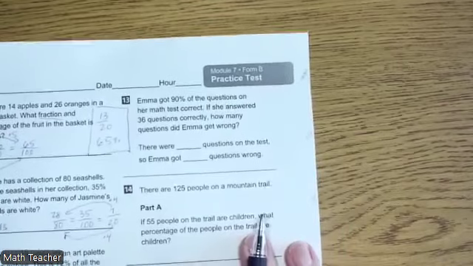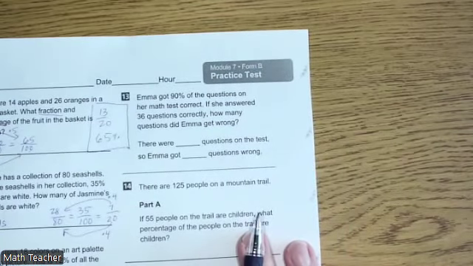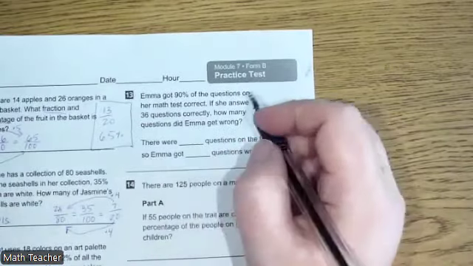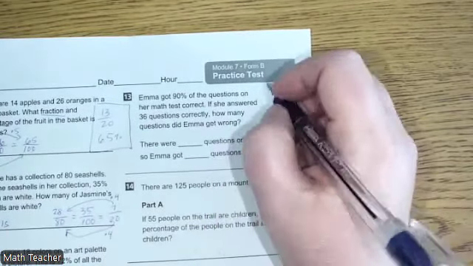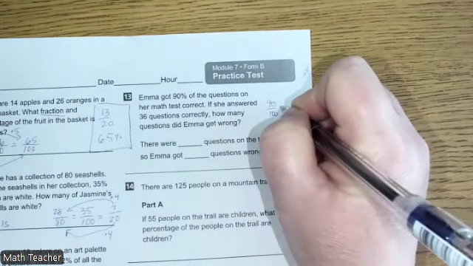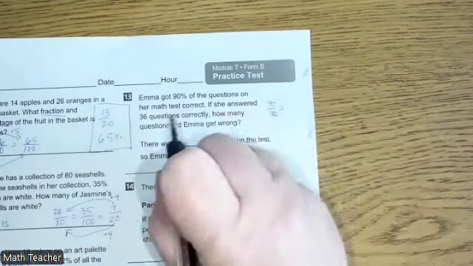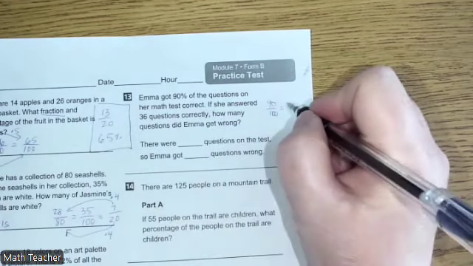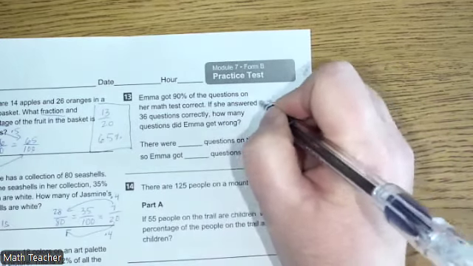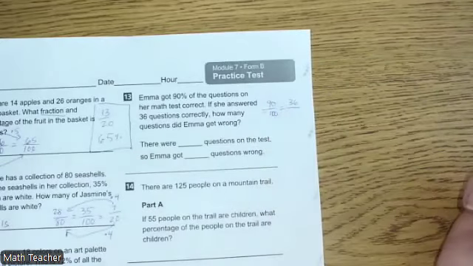Emma got 90% of the questions on her math test correct. If she answered 36 questions correctly, how many questions did Emma get wrong? Okay, so 90% was her score, so 90 out of 100. They tell us that she got 36 questions correct, so 36 out of blank. 90 doesn't go evenly into 36, and 36 doesn't go evenly into 90.